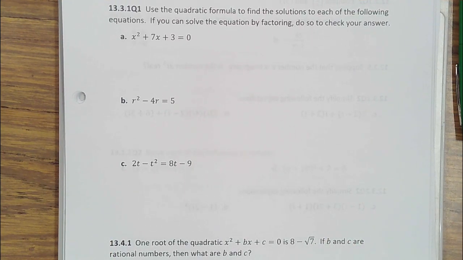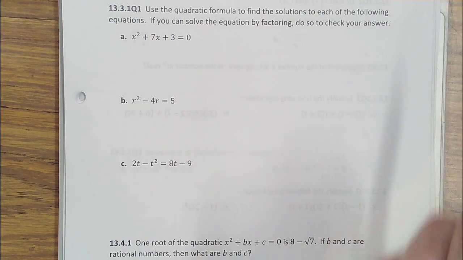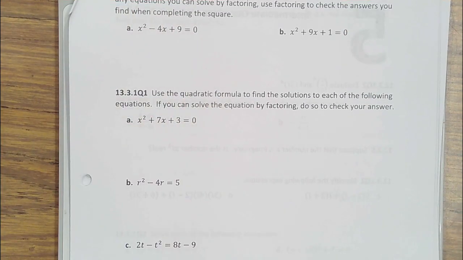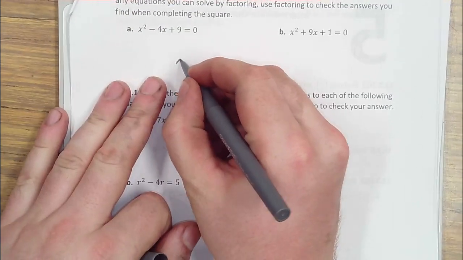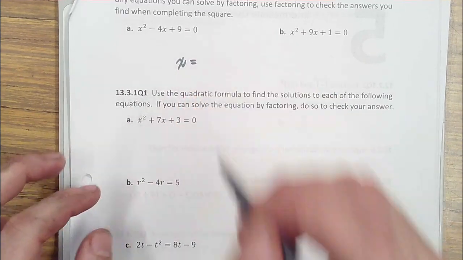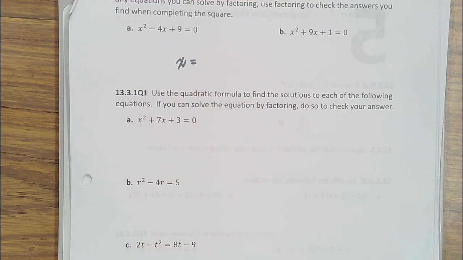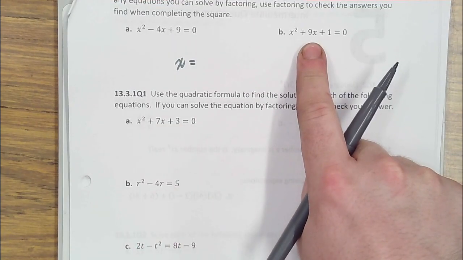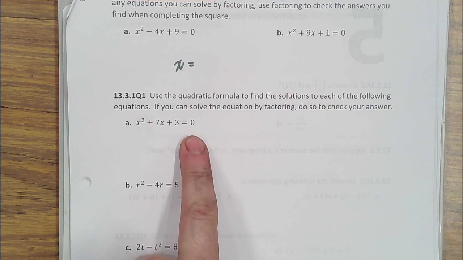This is 13.3.1, 13.4.1. This is all quadratic formula stuff. So just as a note, this is the quadratic formula. I'll write it up here. This is a formula that gives you the roots of a quadratic equation, meaning it tells you what x needs to be to make any of these quadratic equations equal 0. So it answers a question like this.